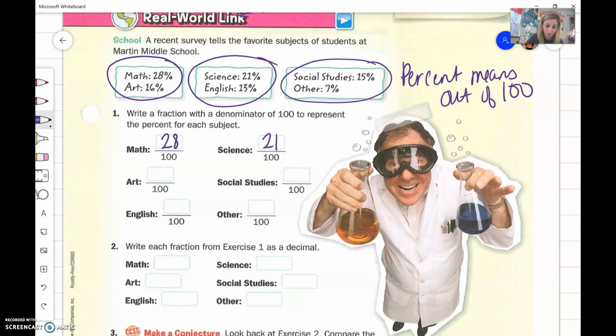Science would be 21. Art would be 16. Social studies, it would be 15 out of 100. English would be 13 out of 100. And others would be 7 out of 100.